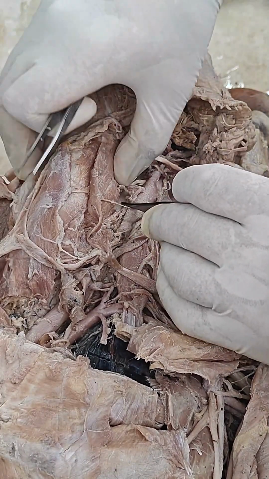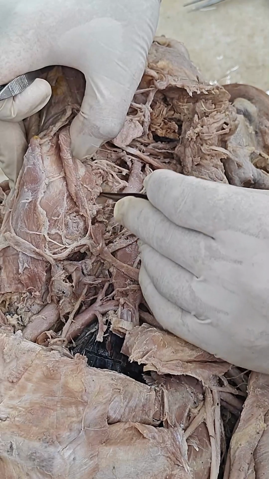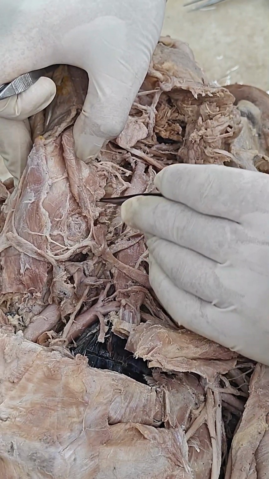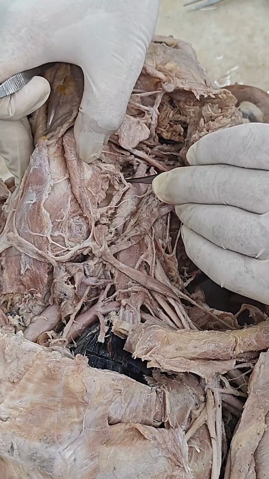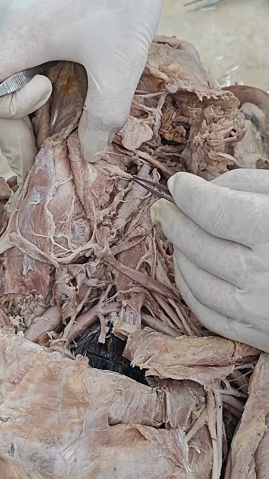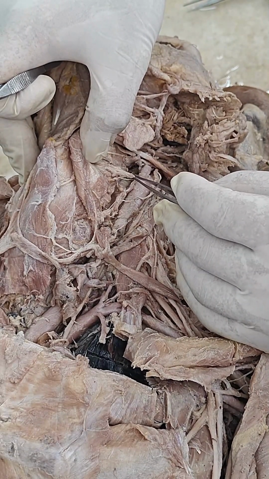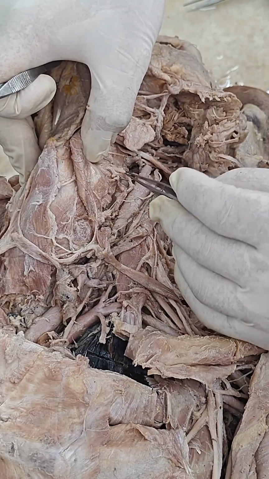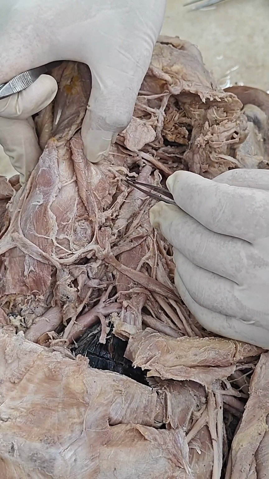Below this portion of the pharynx on the back side, this is the inferior constrictor, this is the middle constrictor. So the structures passing between the middle and inferior constrictor are the internal laryngeal nerve along with the superior laryngeal artery.